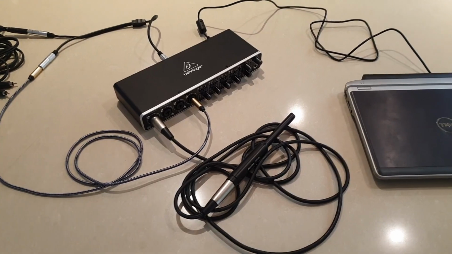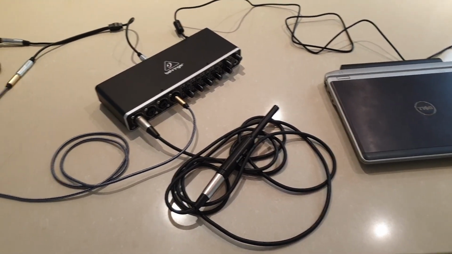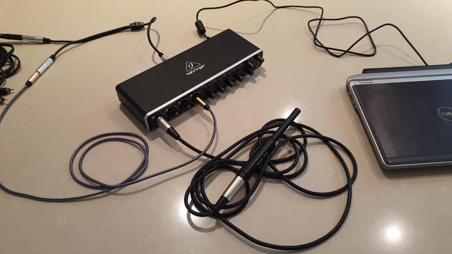So that's the way an analog mic with a loopback reference is set up.